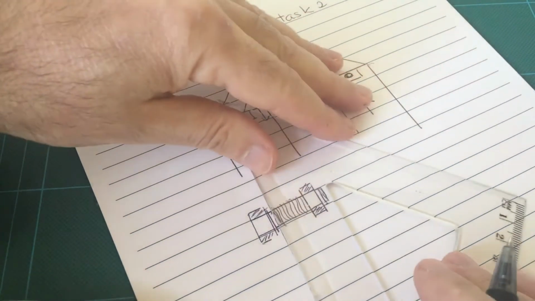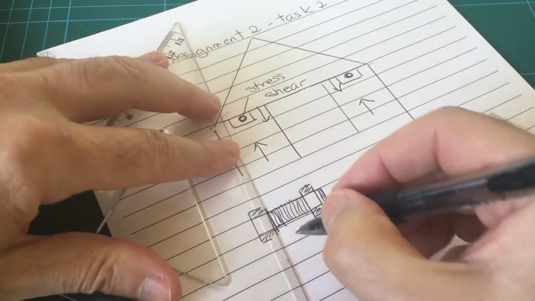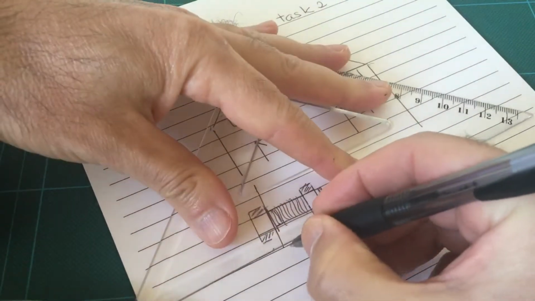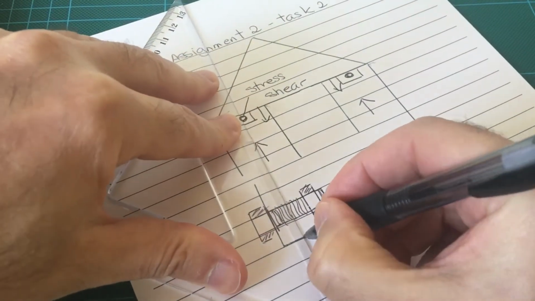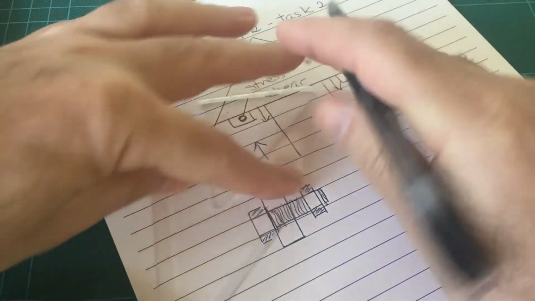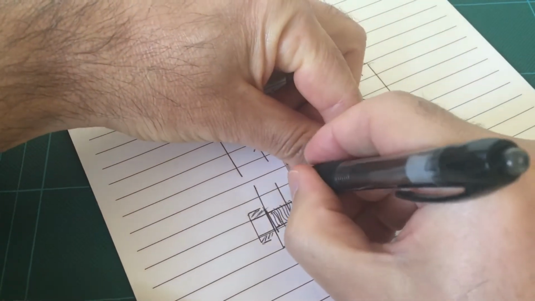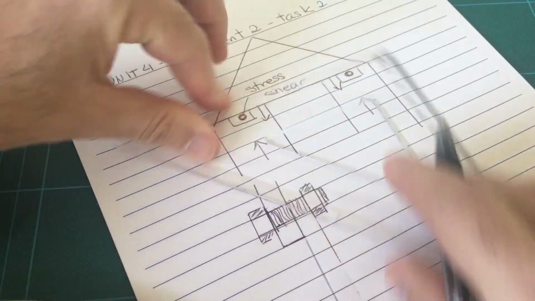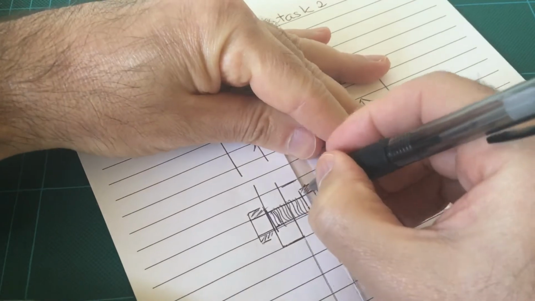Now, the bolt is holding 2 plates. One is the plate of the truss, and another plate is the plate of the column. Now I'm making the drawing.